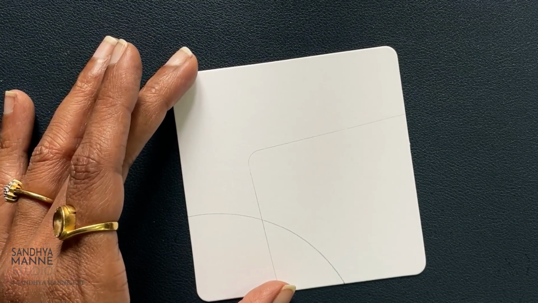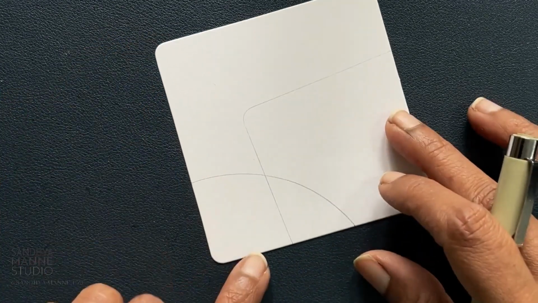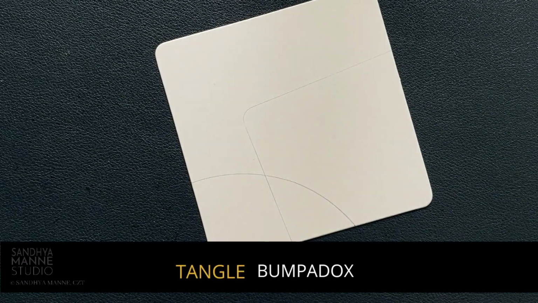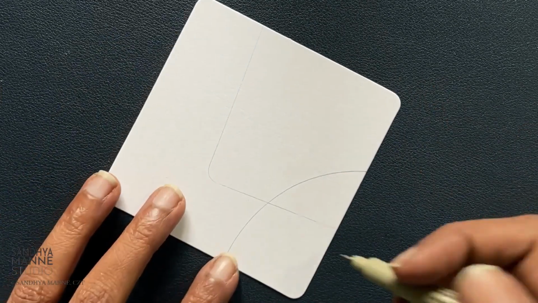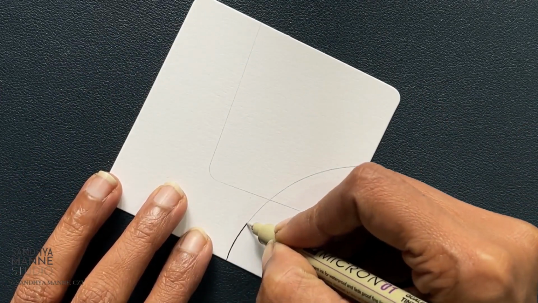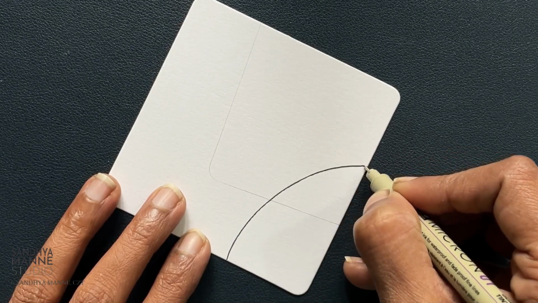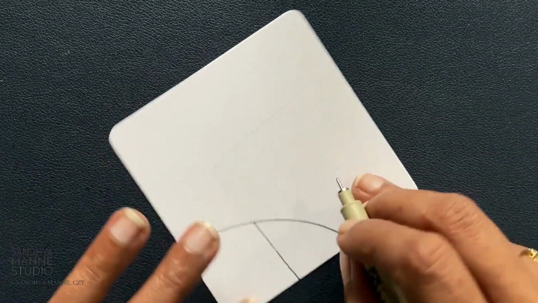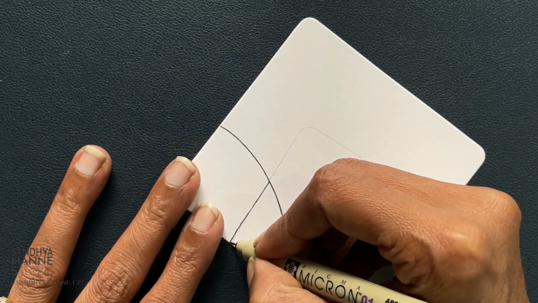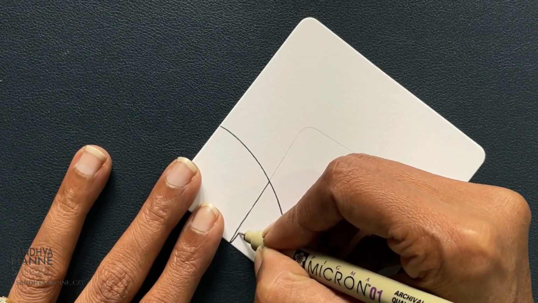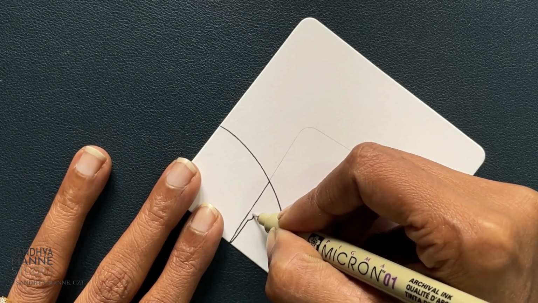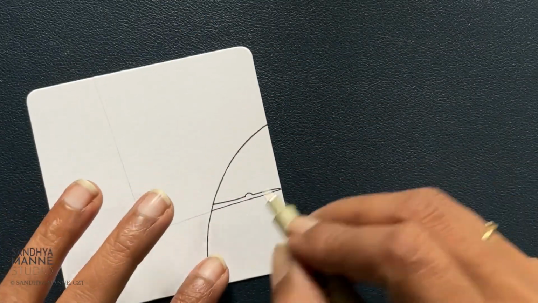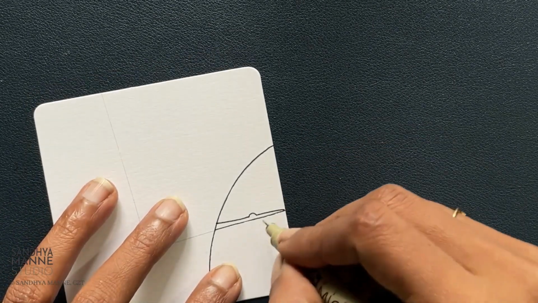So let's get started with our tangles. The first one that I'm going to do here is called BUMPADOX. So it's basically paradox with a bump. So I'm going to ink this, and here I'm going to start off with paradox. So I pull out a line like this and I create a bump like that, and I finish it up like this. Again, I start from here. So this is basically paradox with bumps like that.